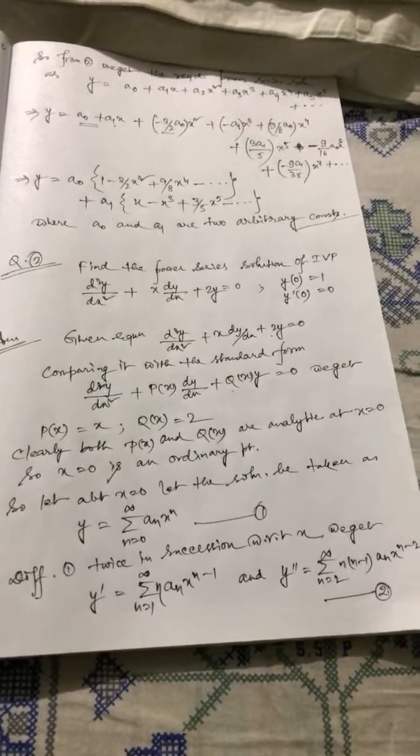This is the equation number 2. I hope up to this clear.